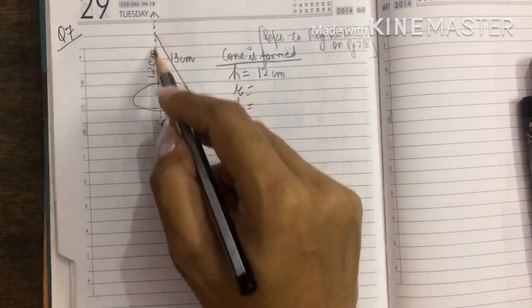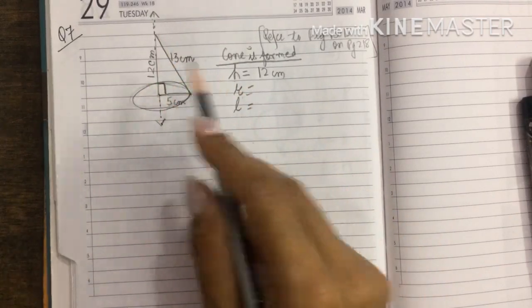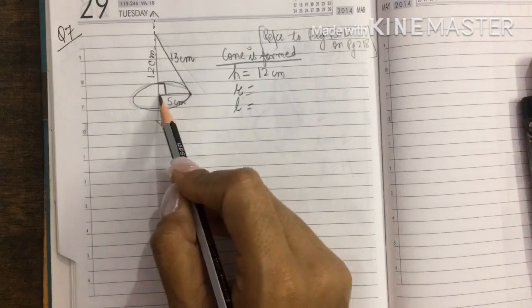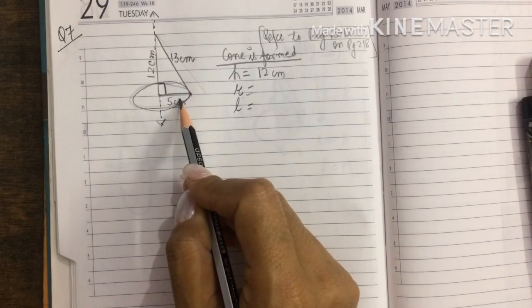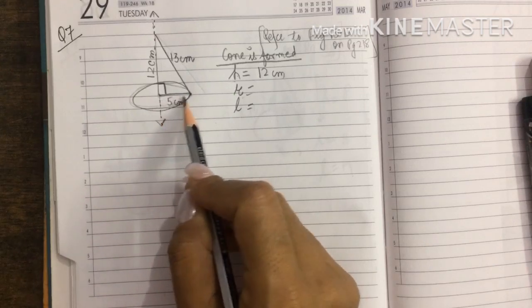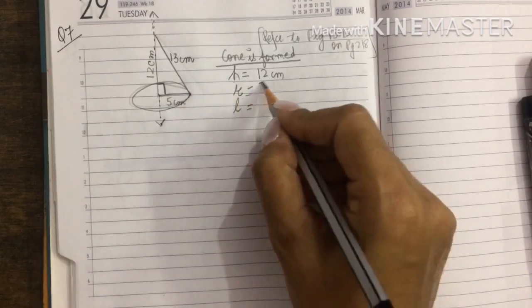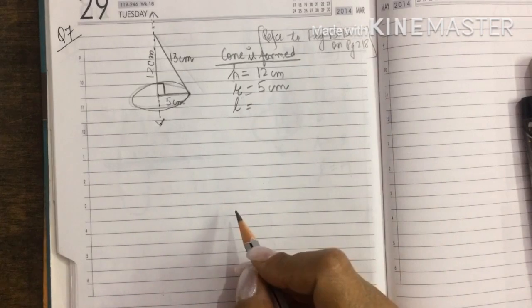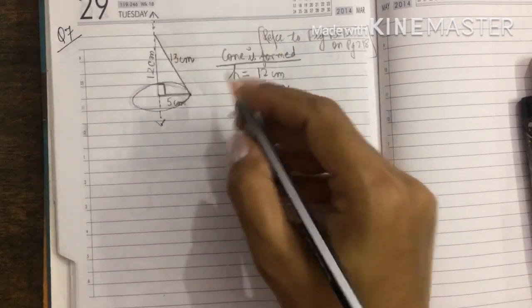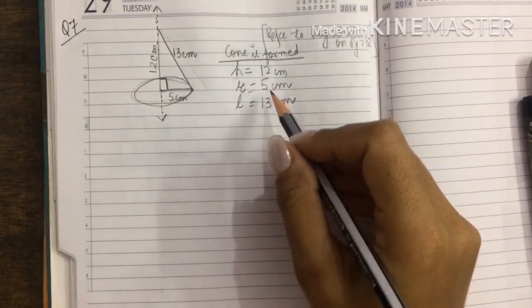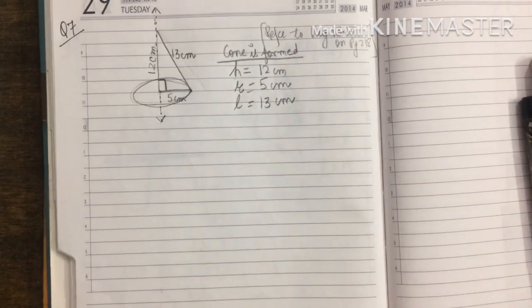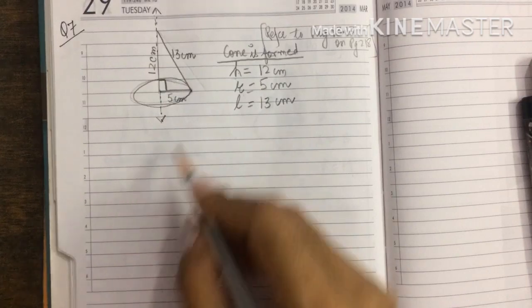The vertical height is the height of the axis about which the triangle is spinning. The radius is the measurement of the side of the triangle which is on the base. This is 5 centimeters. Then the slant height is the hypotenuse. Now using these values we can find out the volume of this solid.